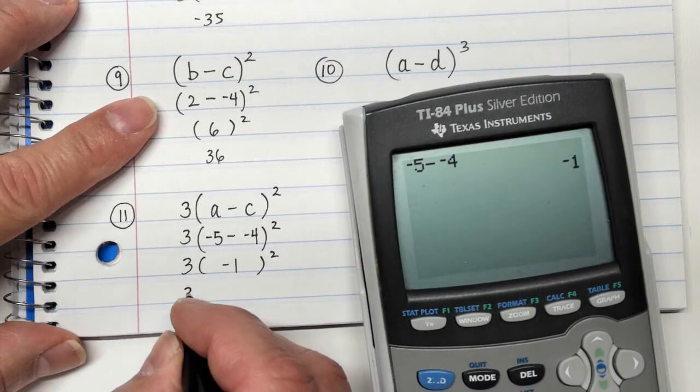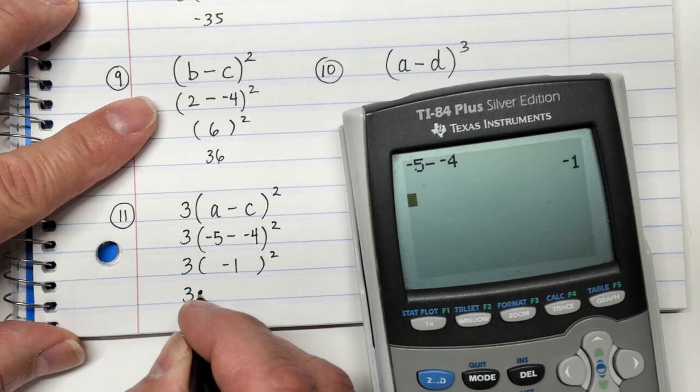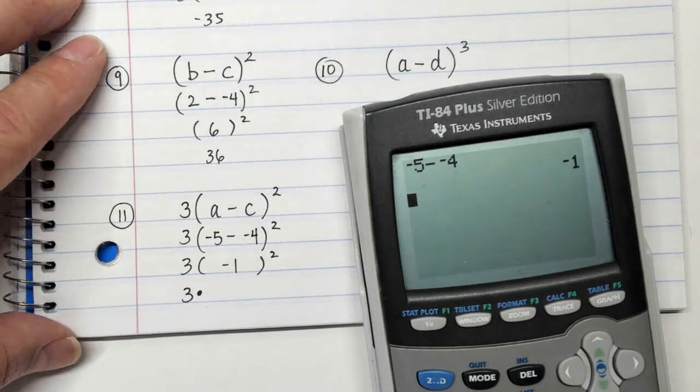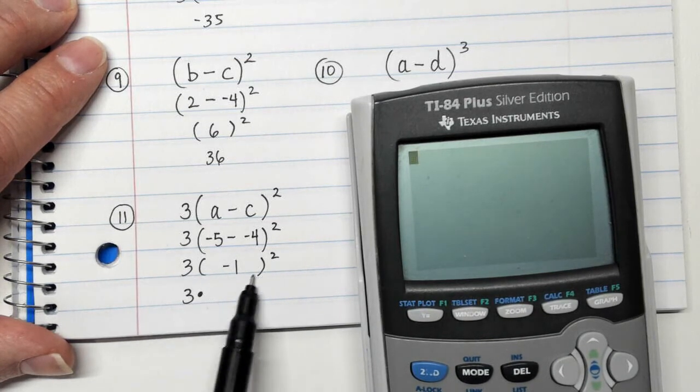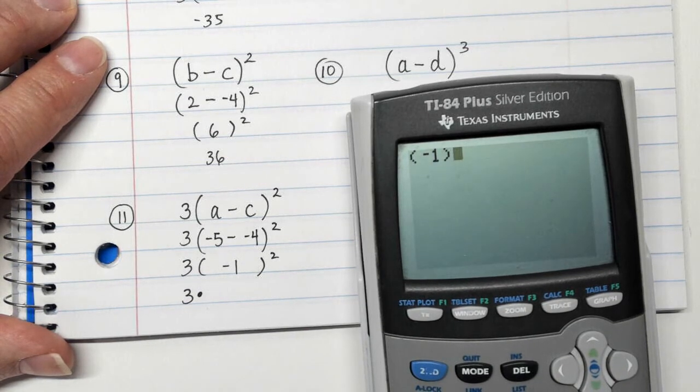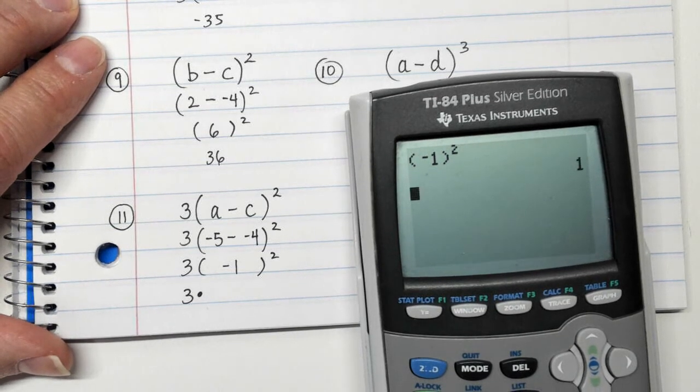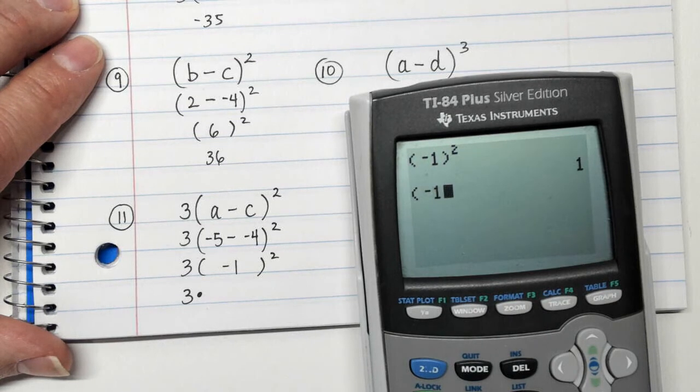Watch this. 3 times, this time I'm using dot. Negative 1, to the power of 2. Remember, write it exactly like you see it. Which just means negative 1 times negative 1, which is positive 1. Don't believe me? Just watch.